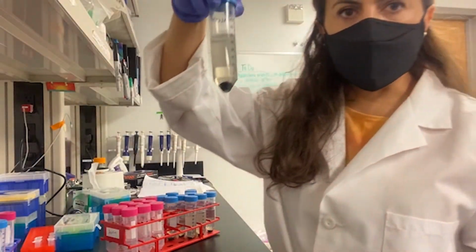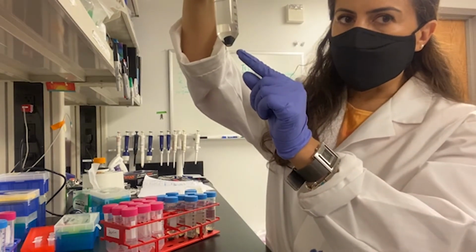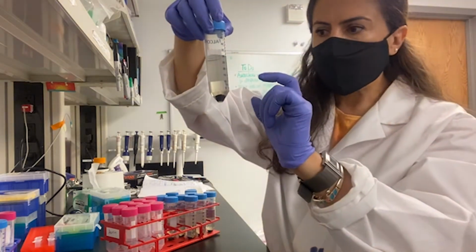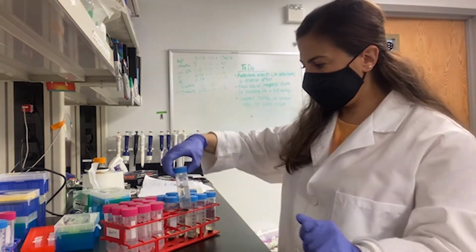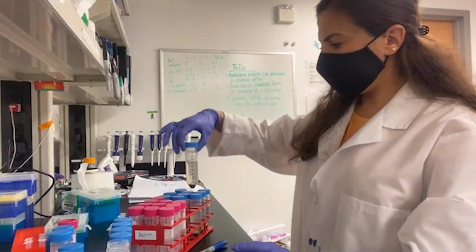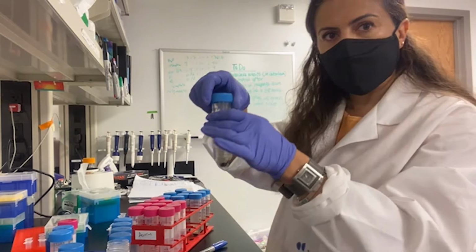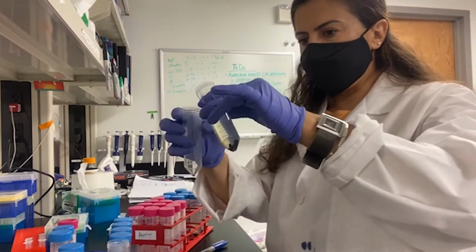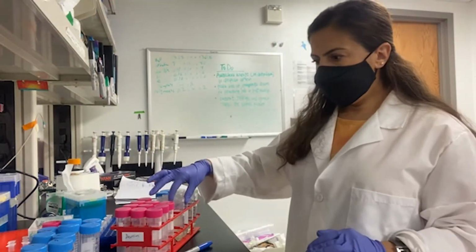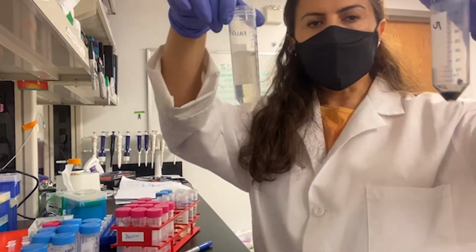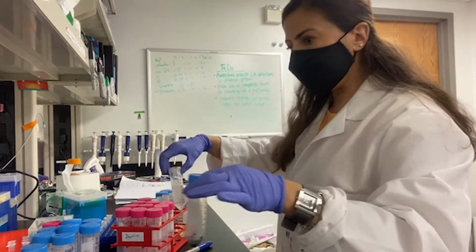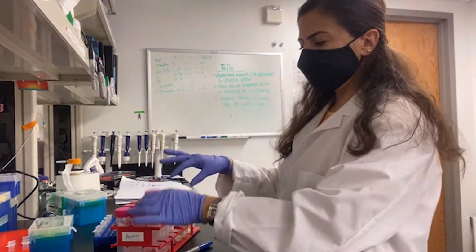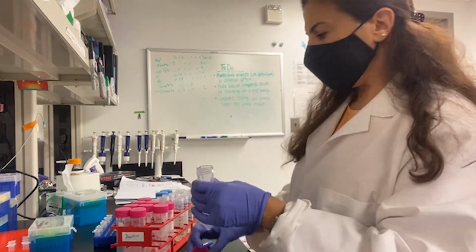Now my samples are centrifuged, and I have the pellet, the solids, here. I'm going to separate the supernatant, the liquid part, into another Falcon tube, and that part I'm going to concentrate. Carefully, without disturbing the pellet, I'm going to transfer the liquid part into the relevant Falcon tube. Now I separated my liquids and solids. I'm going to put away my solids into the fridge for later extraction, and I will continue with the ultrafiltration to concentrate my liquid part.